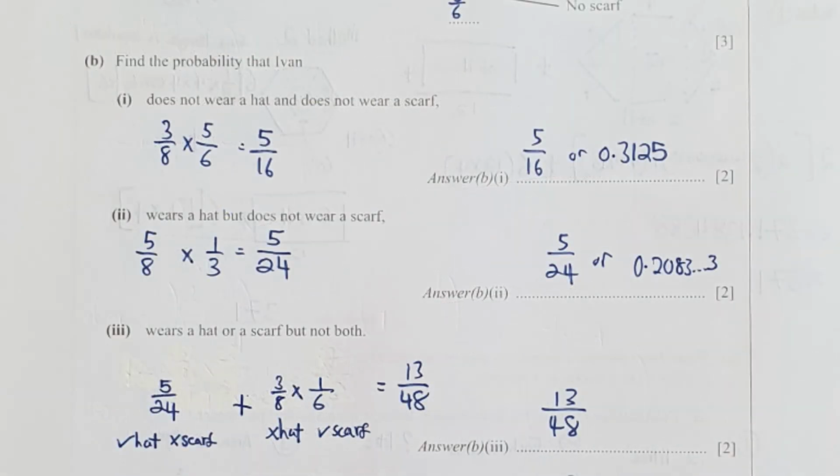So part B does not wear a hat and does not wear a scarf. Simply takes 3 over 8 times 5 over 6, you will get the results. Whereby when wears a hat does not wear a scarf is by taking 5 over 8 times 1 over 3. So for condition 3, wear a hat or a scarf but not both. There's two conditions here, which is with hat but no scarf, or no hat with scarf. So add these two probability up, you will get your results as 13 over 48.